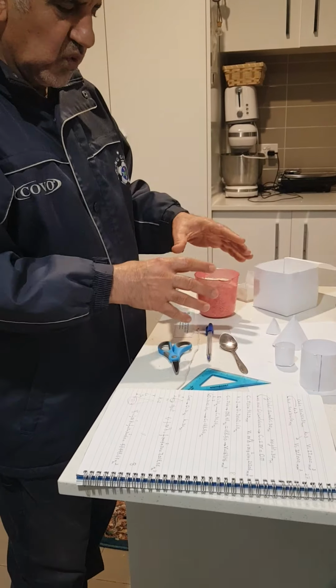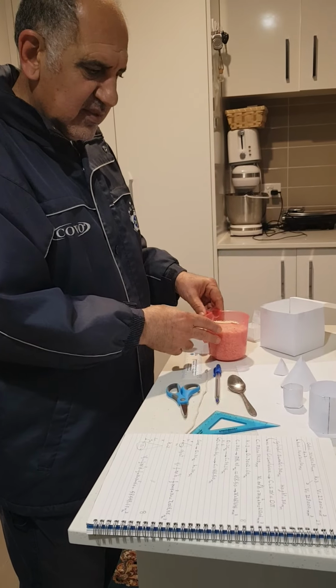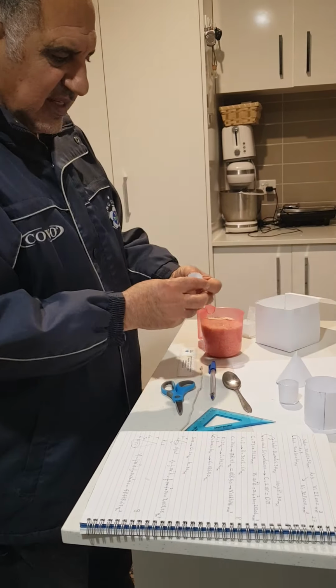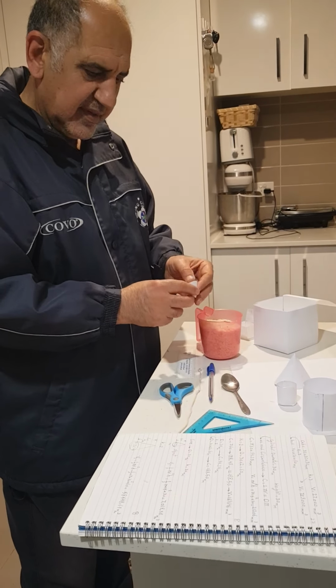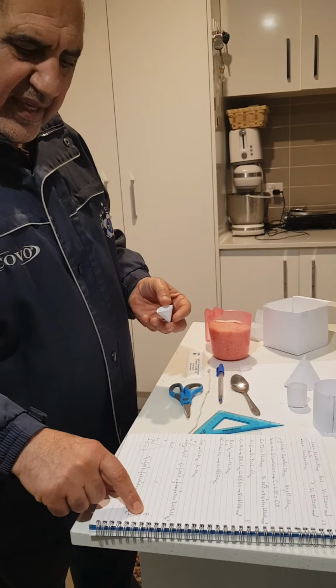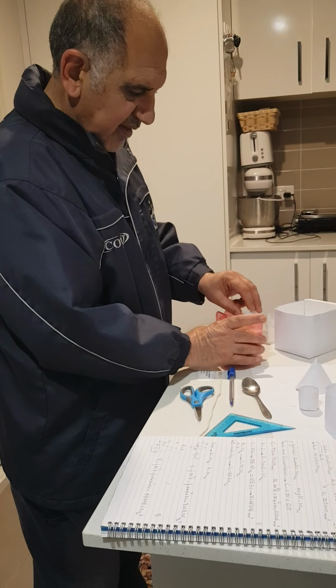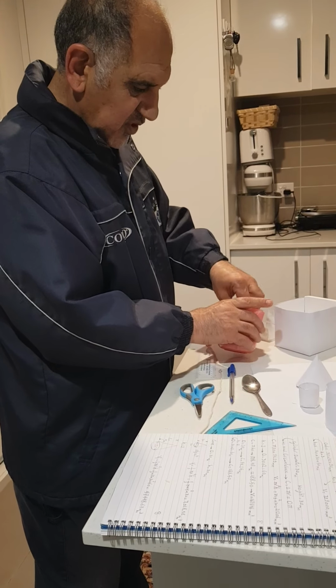And now I will show you with rice how much is different. For example, this small cone, you have 8 times more than this, and I will try to show you.